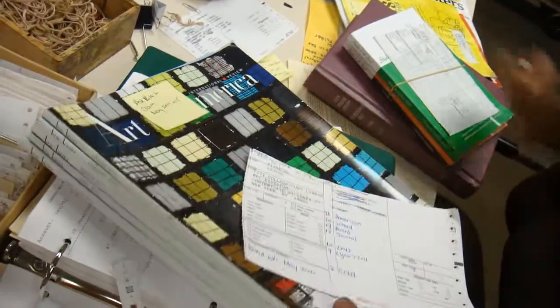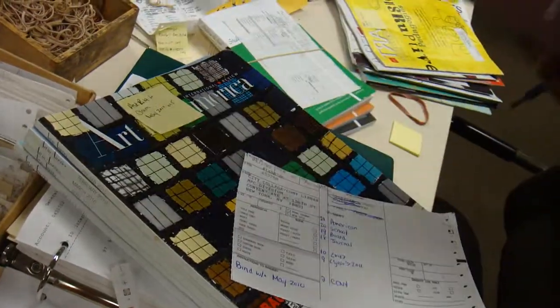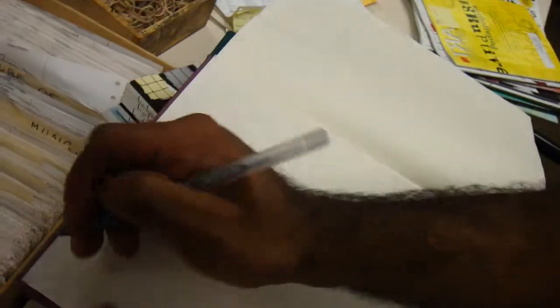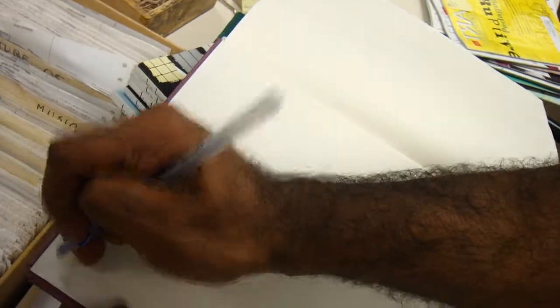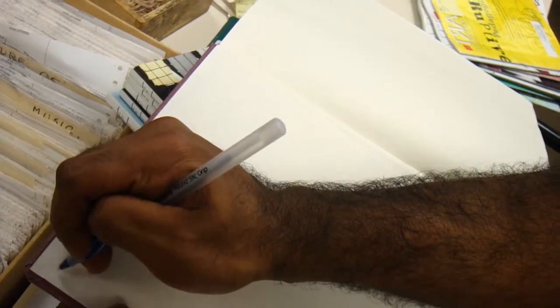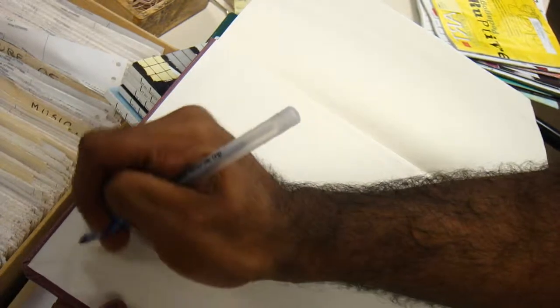When all this comes back bound to look like this, what's going to happen is when you find a slip, you're going to know that this one is missing an issue. And you're going to write a little note in it for yourself. Or actually you write a note for the student or whoever's looking for this periodical. And they're going to know that issue May 2010 was bound without.